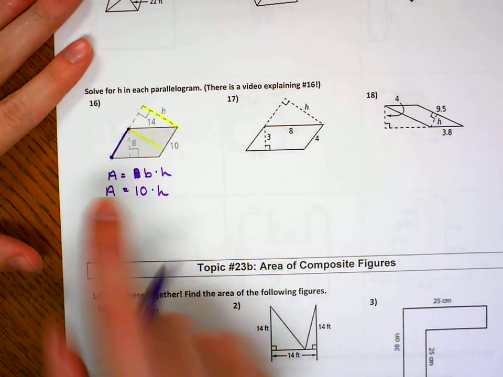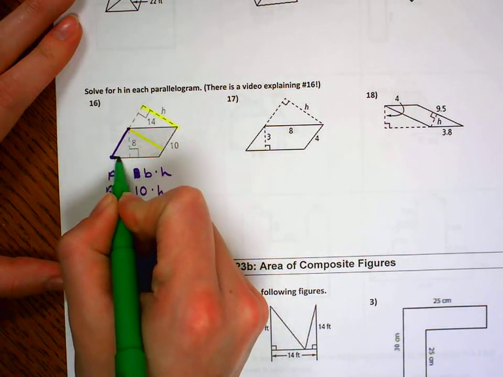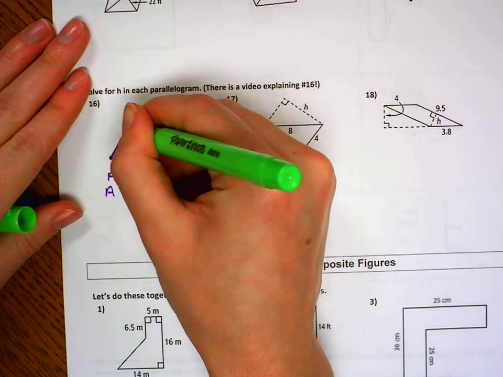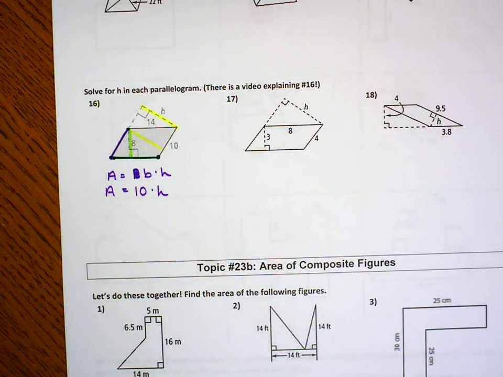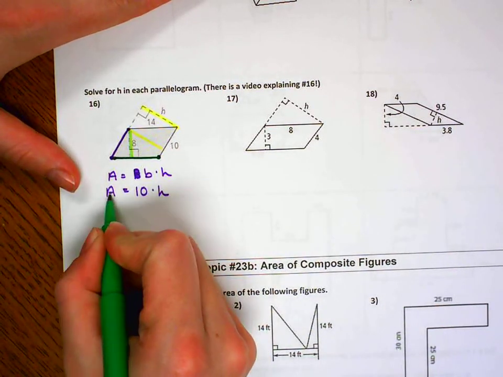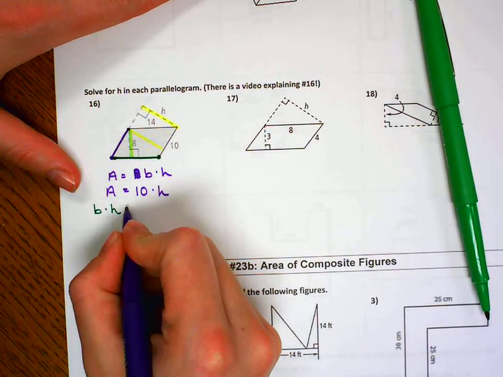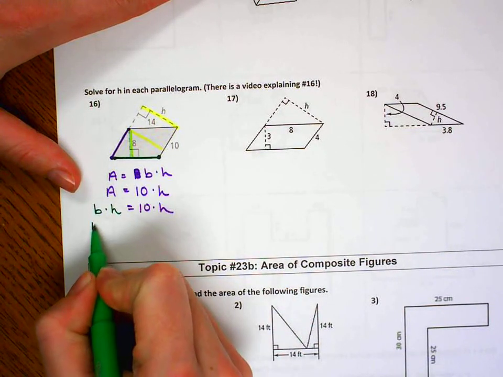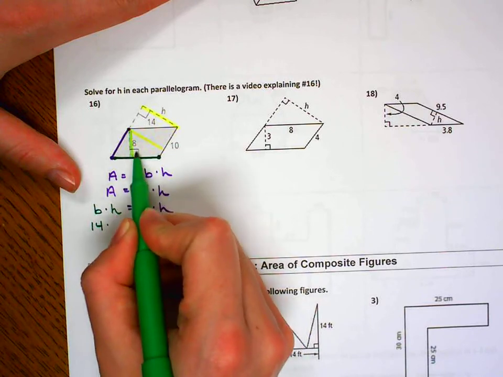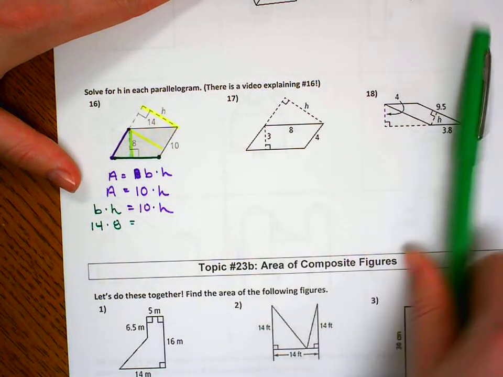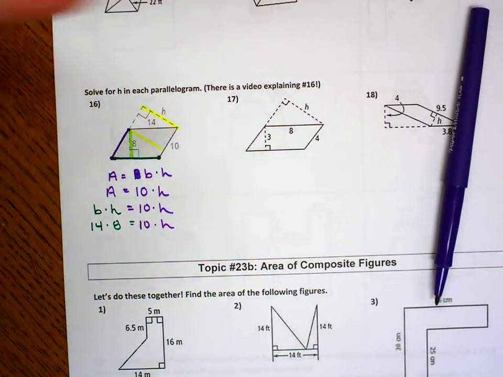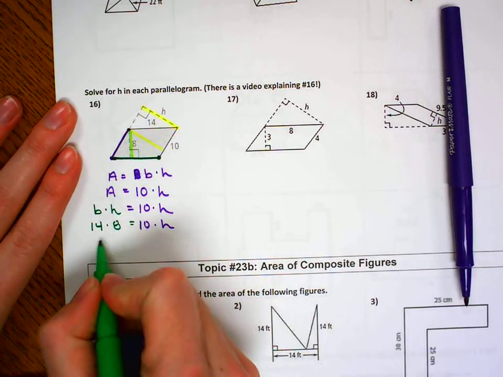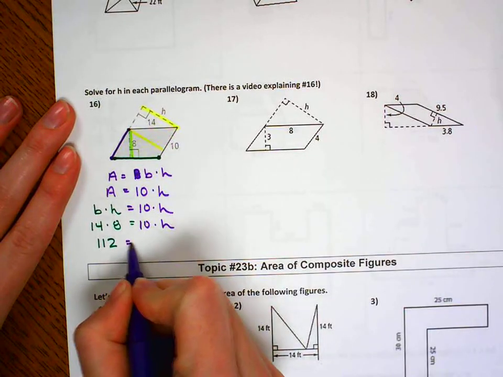So I'm going to ignore the drawing I've done so far, and let's look instead at this direction. What if we treated this as the base, okay? And we treated this as the height that goes with the base, okay? So now I'm going to rewrite this as area is base times height. Well, if we're looking at it this way, this is my base. It's the same as this. It's 14. And the height, if I look at this as the base, this is the perpendicular height, it's 8. So the area is 112.